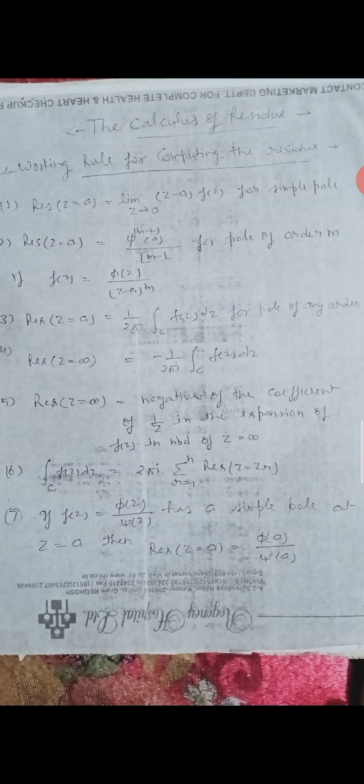Next, integral over c of f(z) dz is equal to 2πi times summation r = 1 to n of residue at z = zr. If f(z) is equal to φ(z) upon ψ(z) has a simple pole at z = a, then residue at z = a is equal to φ(a) upon ψ'(a).